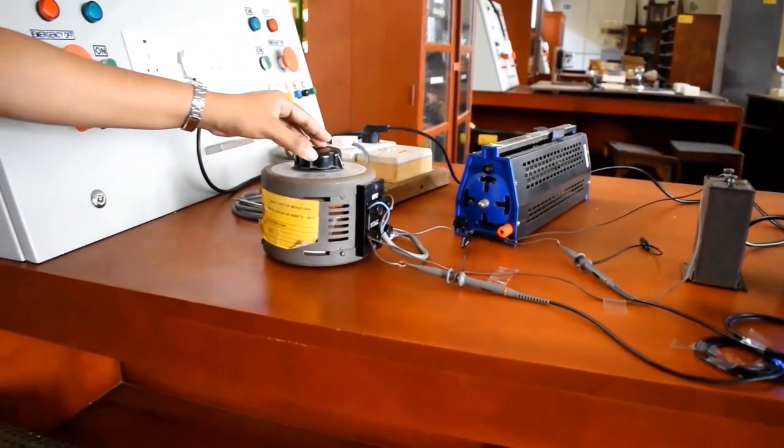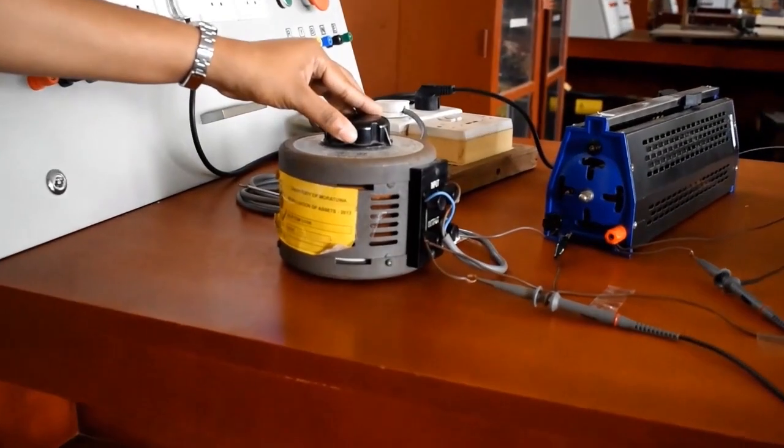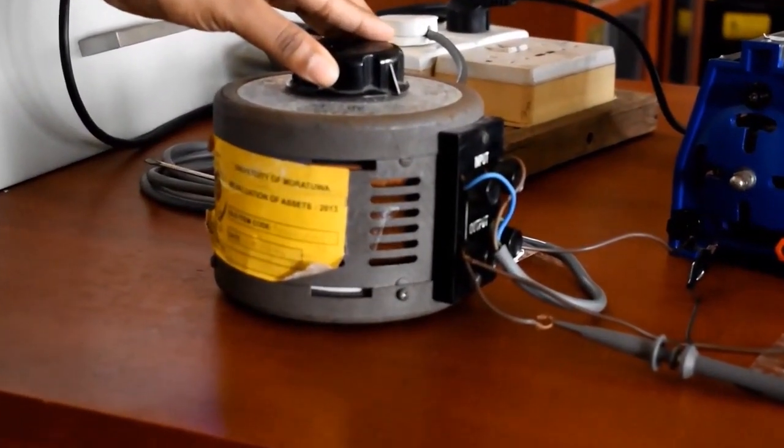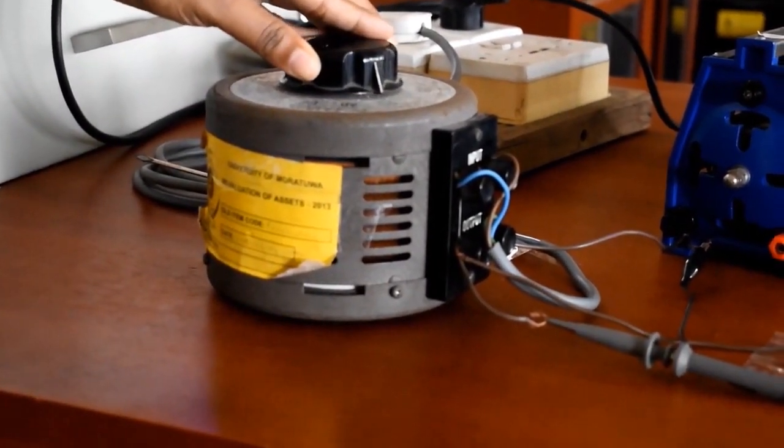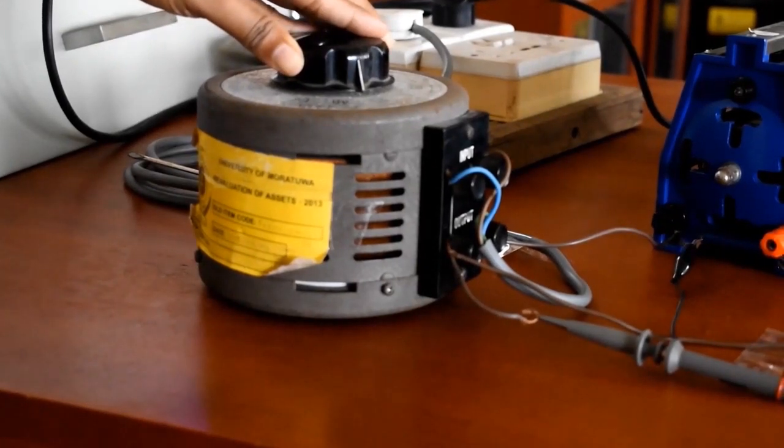Then we need to apply 25 volt supply voltage using the variac output. Rotate the variac dial slowly clockwise until the oscilloscope RMS value shows 25 volts.